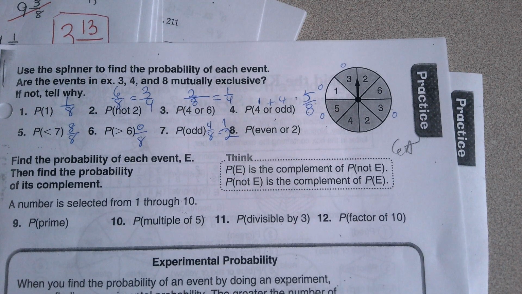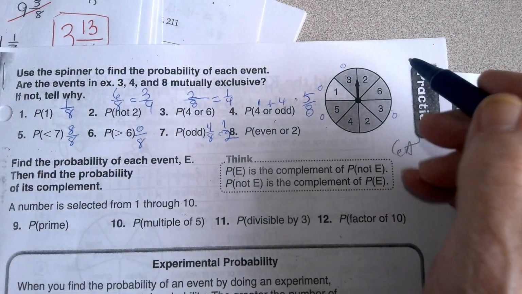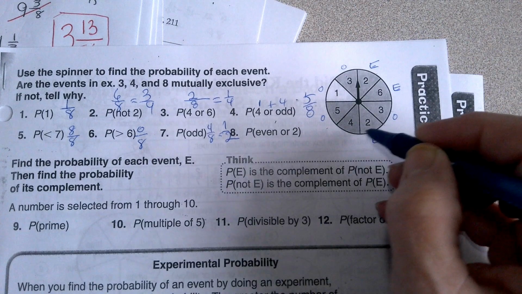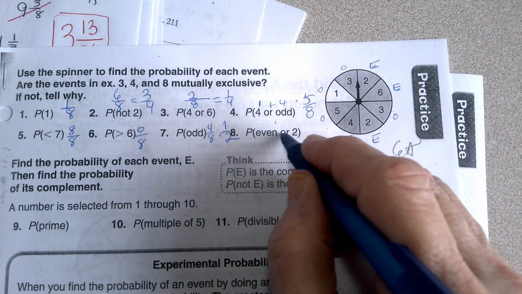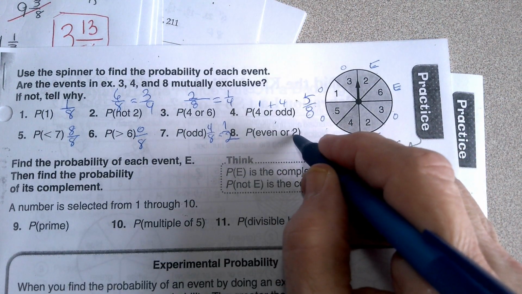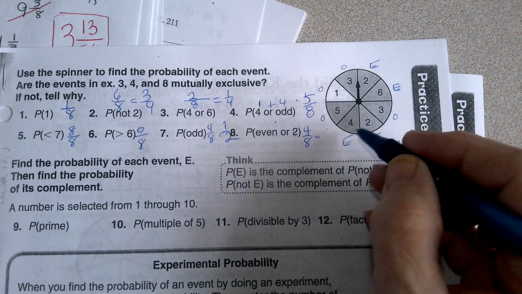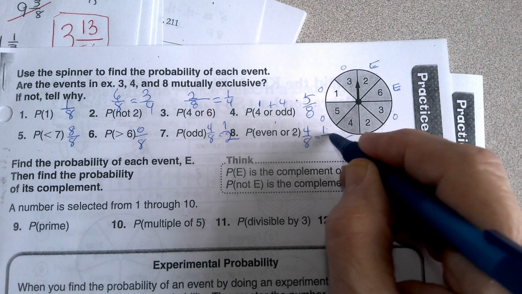Oh, is this compound events? Probability. Okay, it is half. Yeah, so you don't count the 2 twice. So the evens were 1, 2, 3, 4. So again, if it's something like this, you don't count that twice if it's already an even. So it's 4 out of 8, which is what? Which is 1/2.